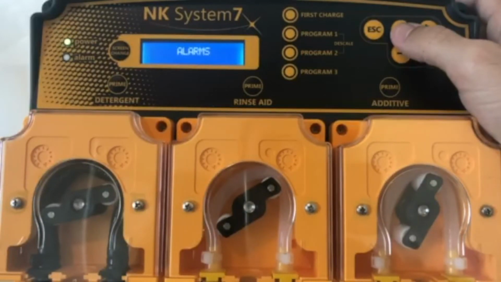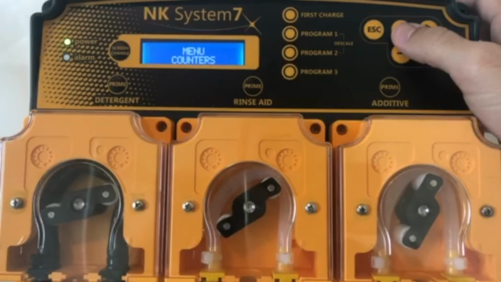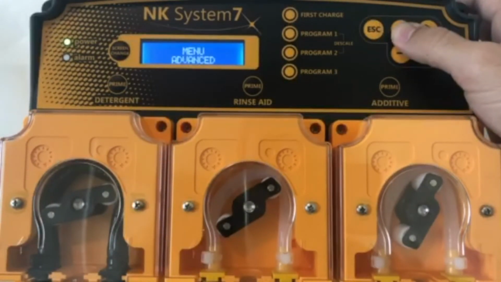Alarms is where you can set up emergency mode. Counters is the counters that you have for each of the products. It can count the remaining amount of product in volume, and it'll alarm if that volume has been met, and it'll alarm until the dispenser has been reset with the new volume of the chemical that was just changed out. Menu Advanced has some additional settings for the dispenser.